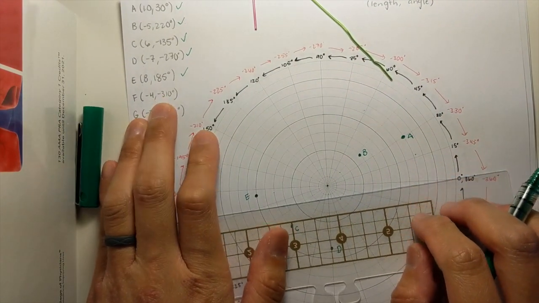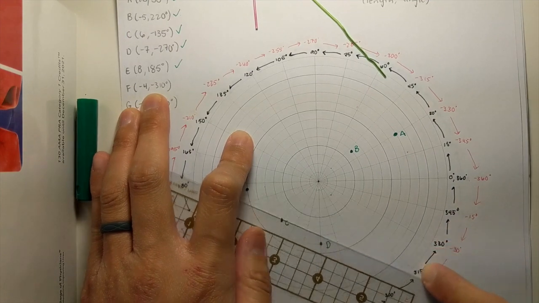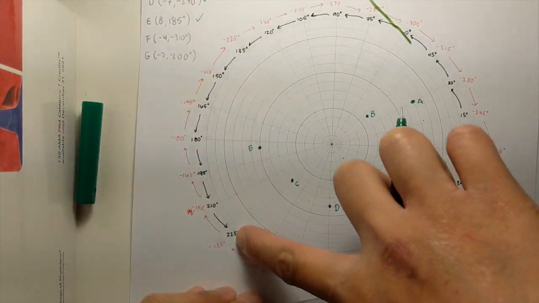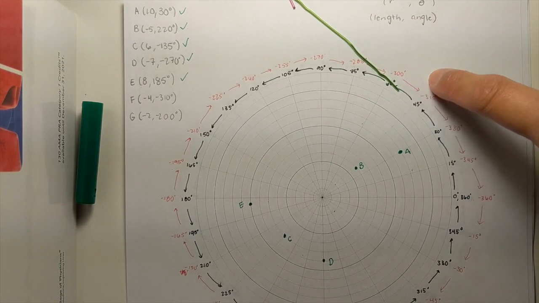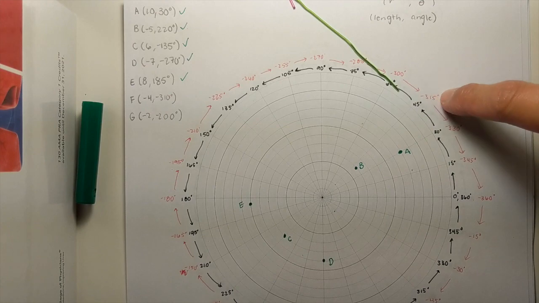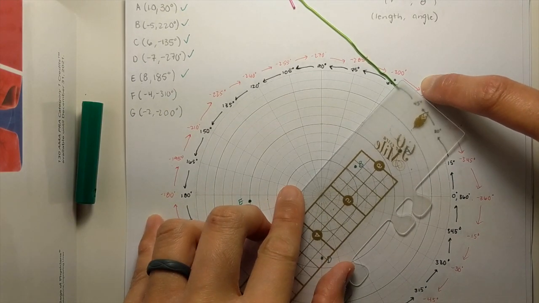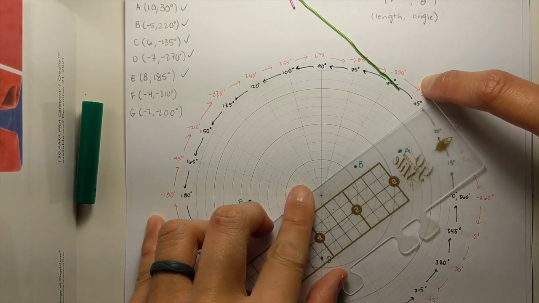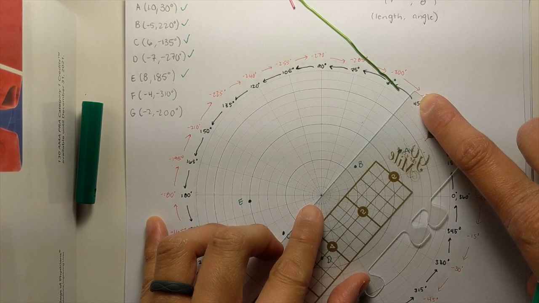Point F is negative 310, so going this way, down. Negative 310 is all the way around and around. 310 is 2/3 of the way between 300 and 315. So again, I'm going to split it in 3. 1, 2, 3. And line it up.